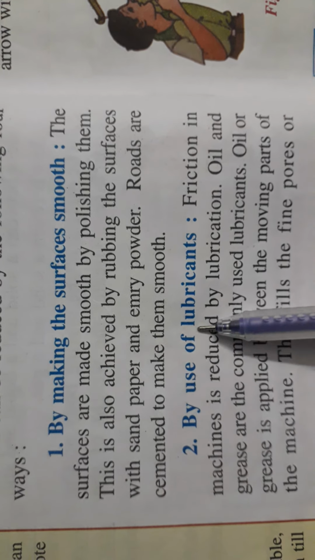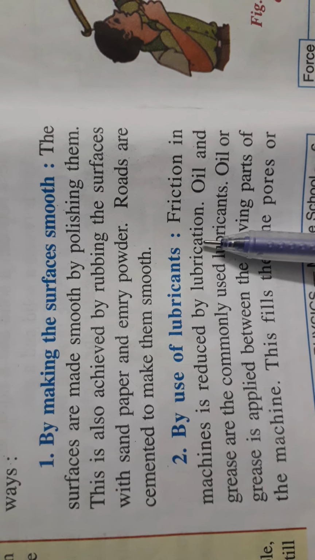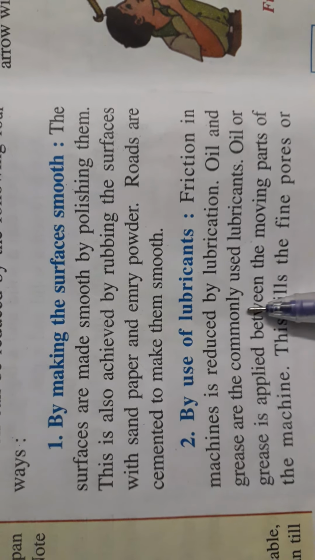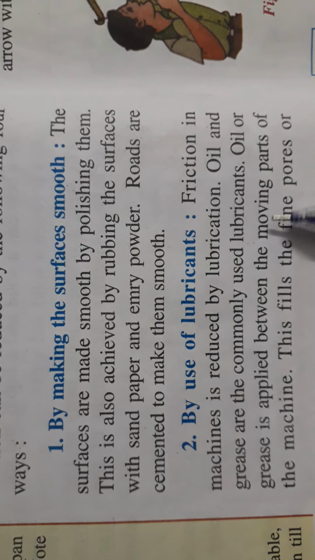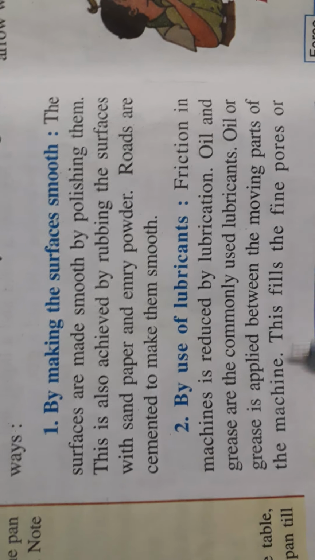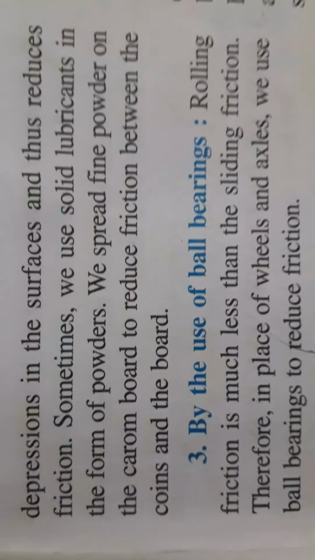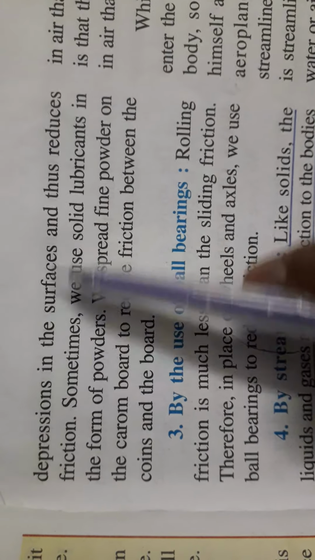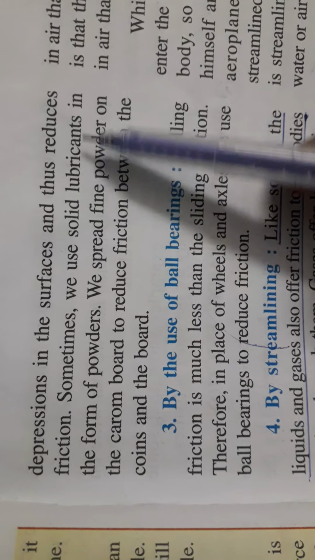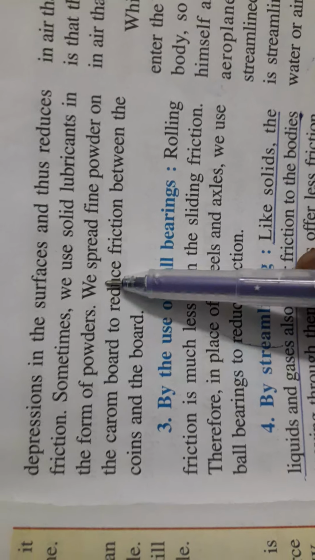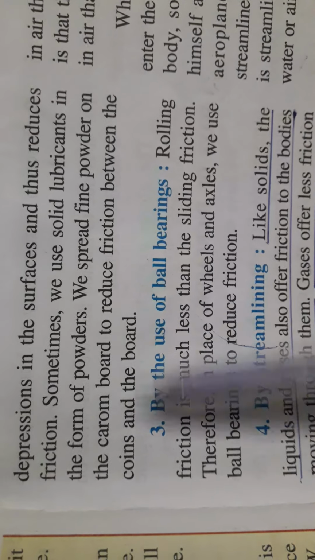Secondly, by use of lubricants, friction in machines is reduced by lubrication. Oil and grease are the commonly used lubricants. Oil or grease is applied between the moving parts of the machine. This fills the fine pores or depressions in the surfaces and thus reduces friction. Sometimes we use solid lubricants in the form of powder. We spread fine powder on the carom board to reduce friction between the coins and the board.